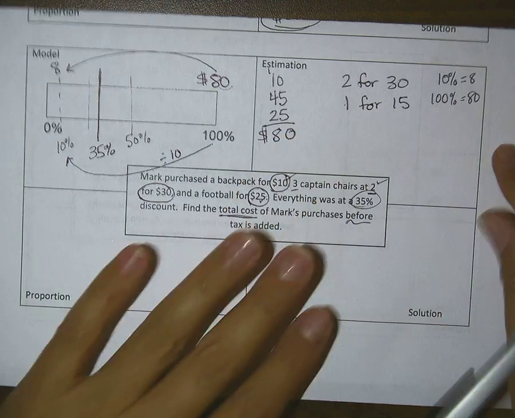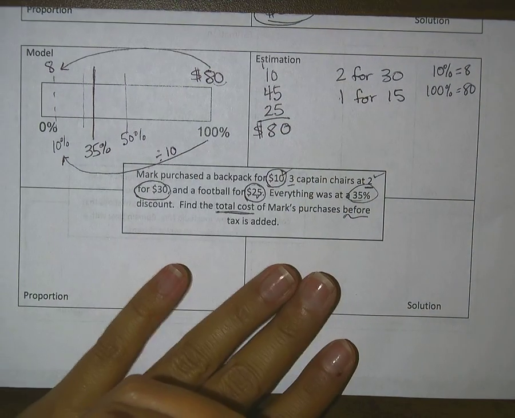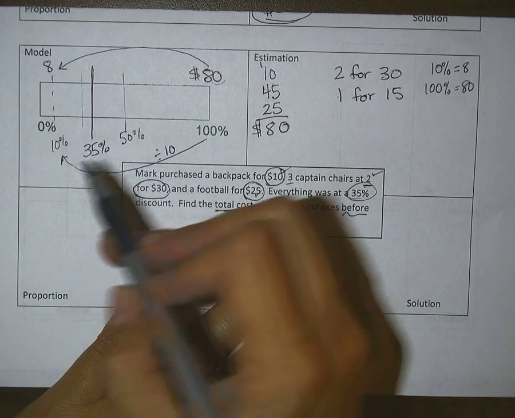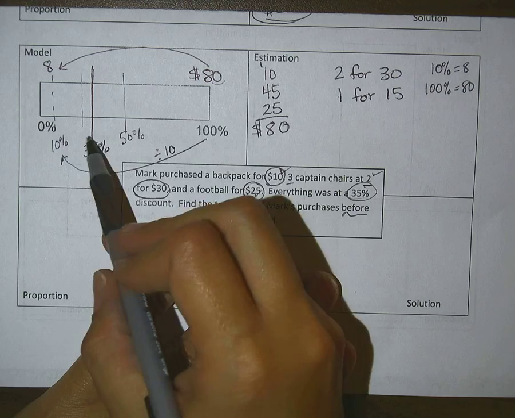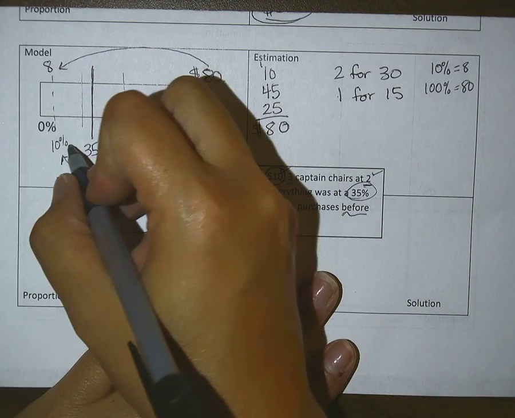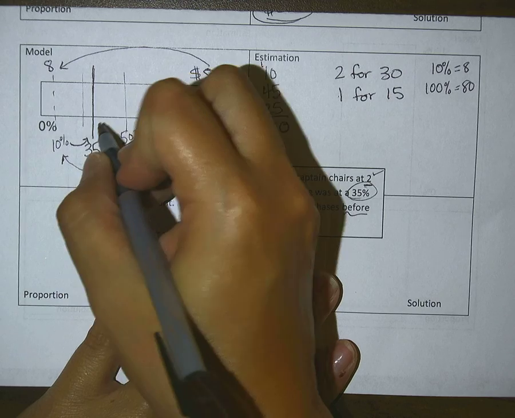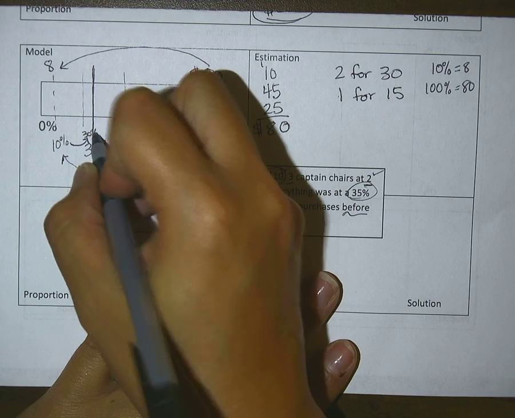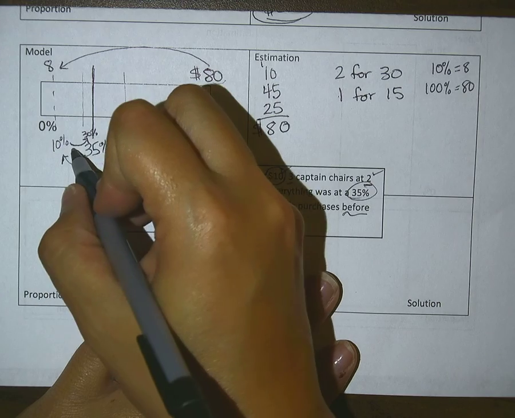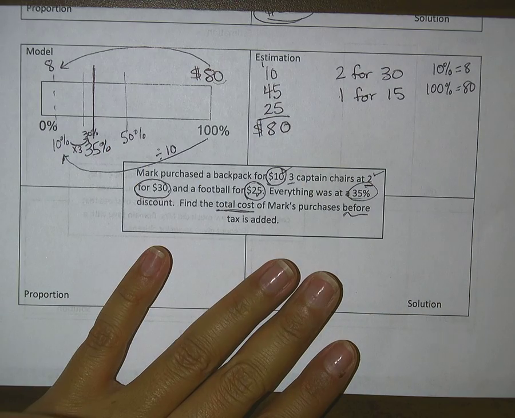So it kind of gets messy a little bit here. So I'm still not finished. I'm still looking for 35%. So I'm going to look for maybe 30%, and that's going to give me a rounded answer. And because it's easy to do, I'm going to find my 30% value. If we're going from 10% to 30%, that's simply times 3.